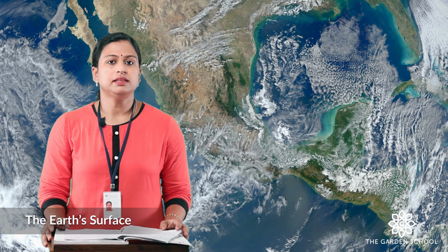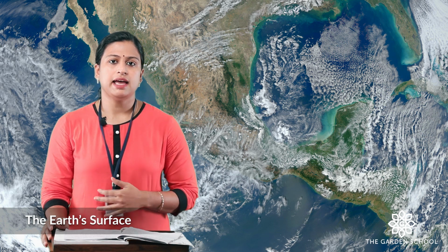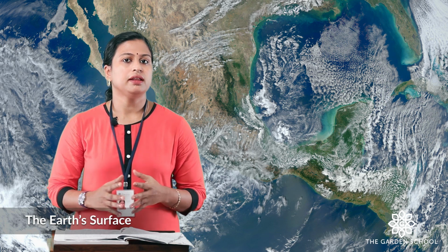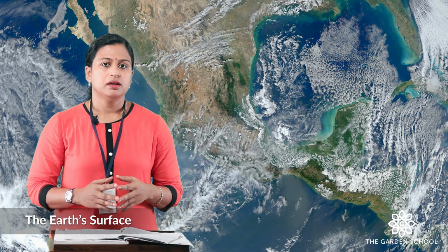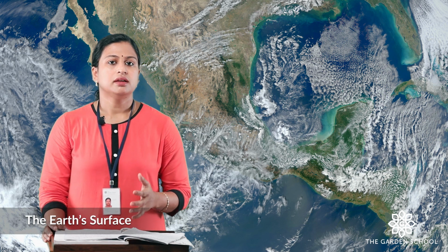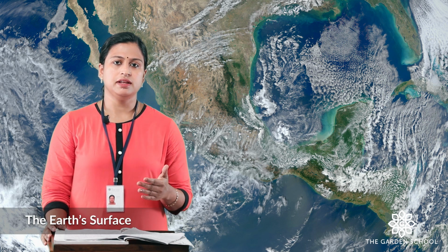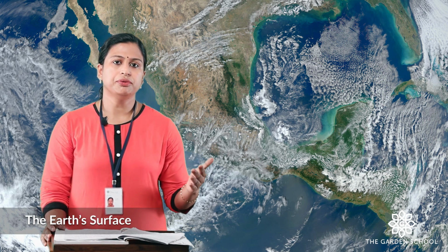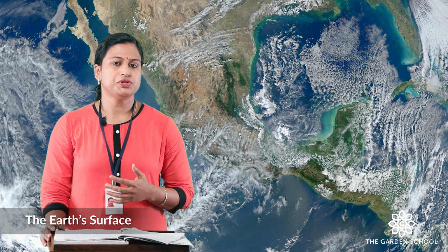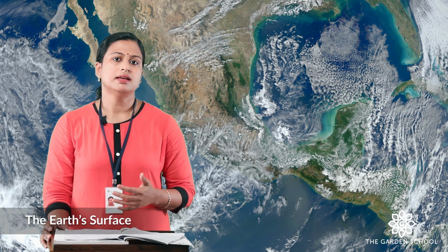Now, we all know that Earth is the 3rd planet in the solar system. Earth is made up of both land and water. The large land area is called the continents and the large water area is called the oceans. In your textbook, in page number 3, you can see a world map. It shows the different continents and oceans on the earth. There are 7 continents, that is Asia, Africa, Europe, North America, South America and Australia. And we have 5 oceans, that is Pacific Ocean, Indian Ocean, Atlantic Ocean, Arctic Ocean and Southern Ocean.